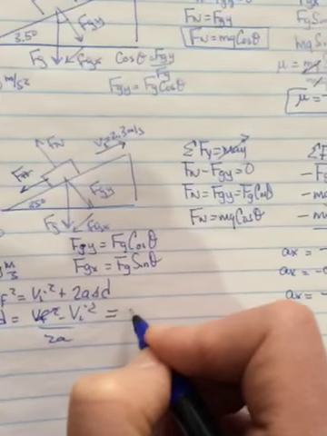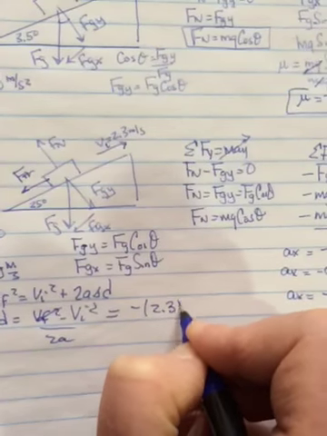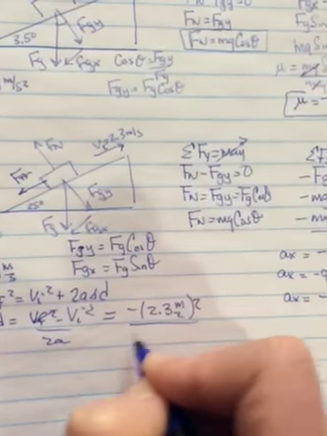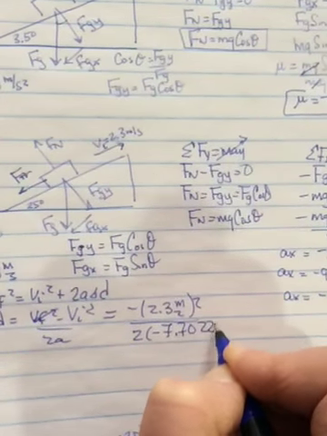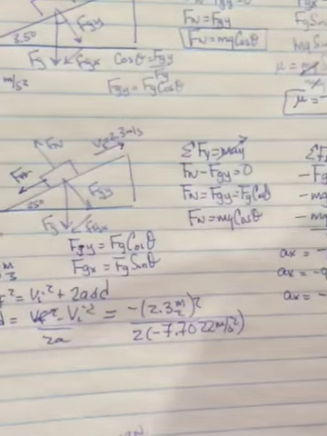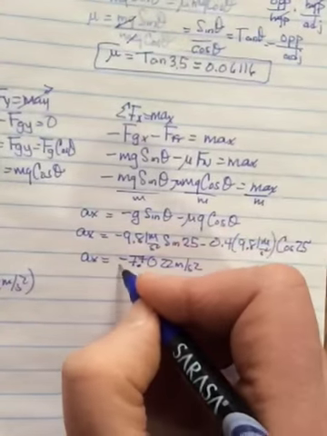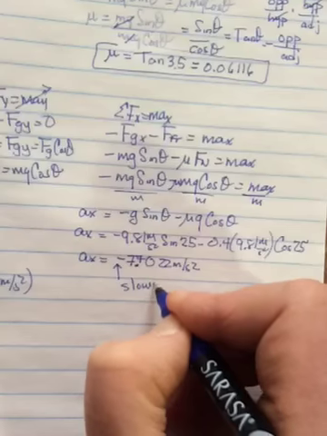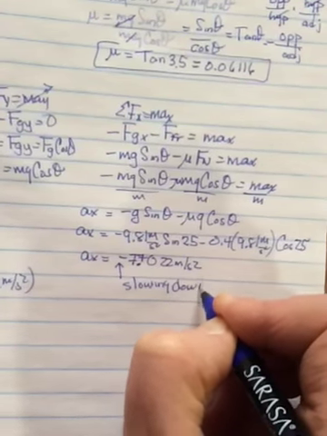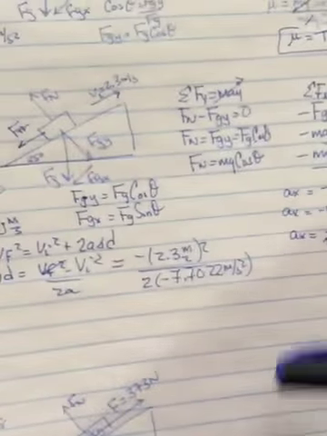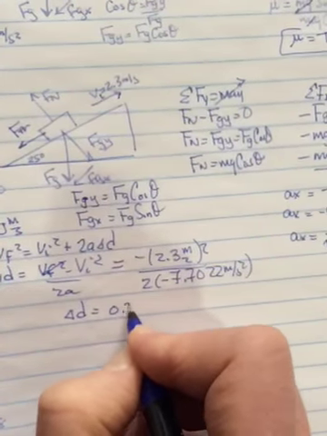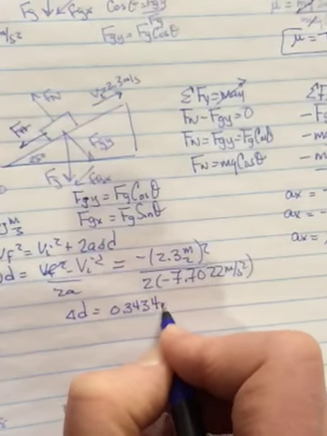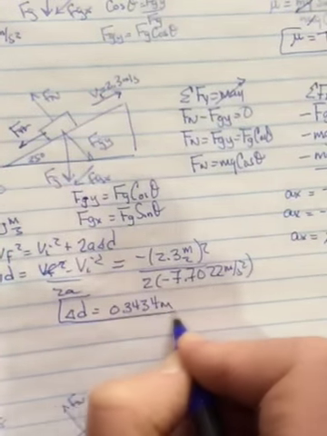So negative 2.3 meters per second, and you're squaring it, over 2 times negative 7.7022 meters per second squared. Of course I didn't mark it over here, but this negative just means it's slowing down. Punch your numbers in and get your delta d. I believe when you do that, you get 0.3434 meters. Okay, the end to number 27.